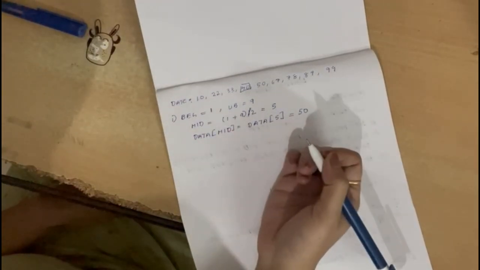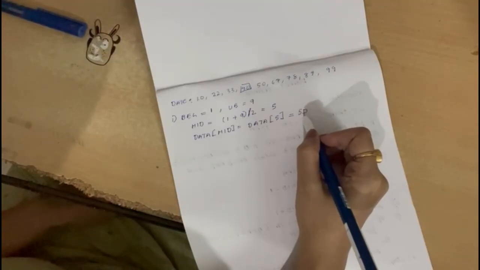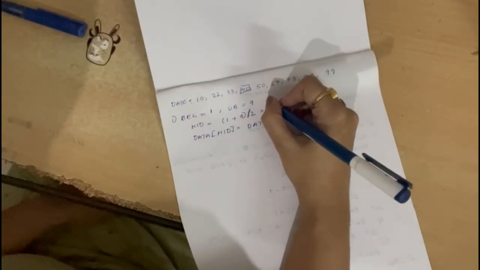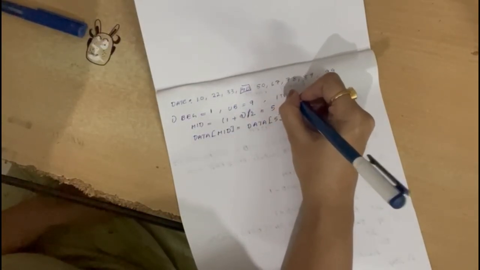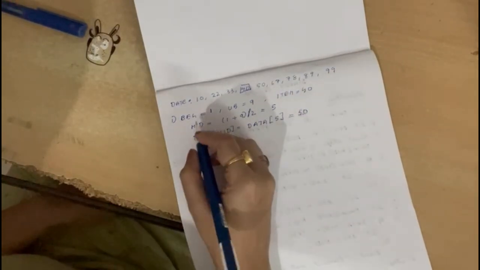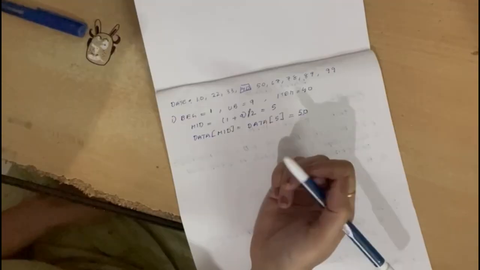Now if we see the algorithm, we will have to check the conditions. Now beg is less than equal to 9 and data at mid is not equal to 40, so we are going to go for step number 3 and 4. So what was step number 3? Before that the item is 40, I'm writing. Now we are going to go for next step.